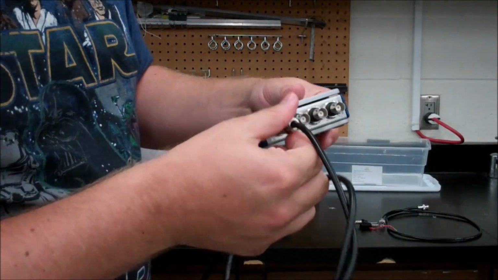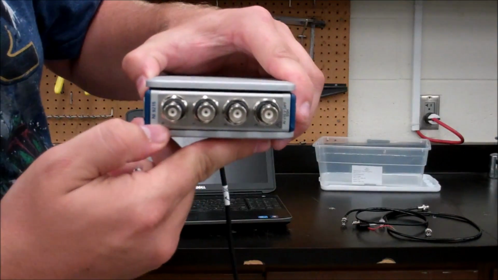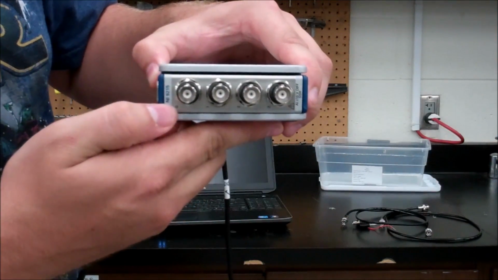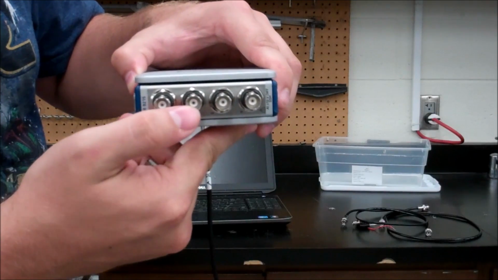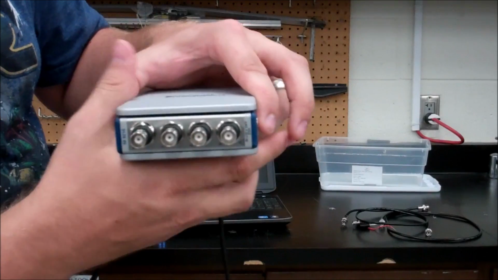Now you notice that underneath the port there's little numbers. You've got 0, 1, 2, and 3. 0 corresponds to AI0, 1 corresponds to AI1, 2 corresponds to AI2, 3 corresponds to AI3.